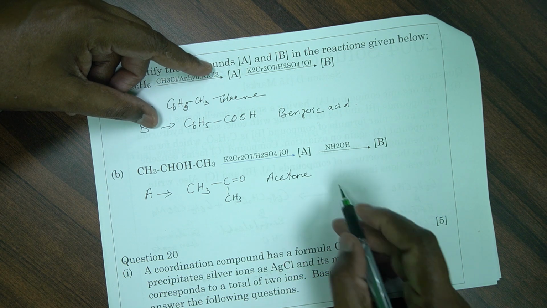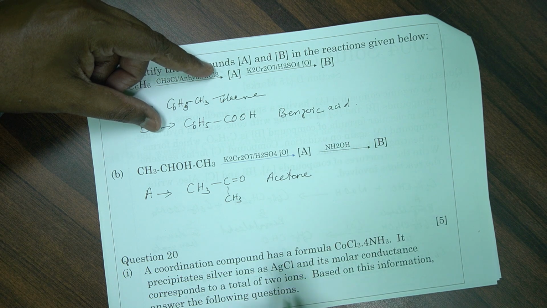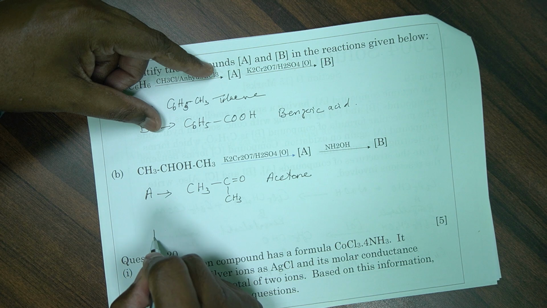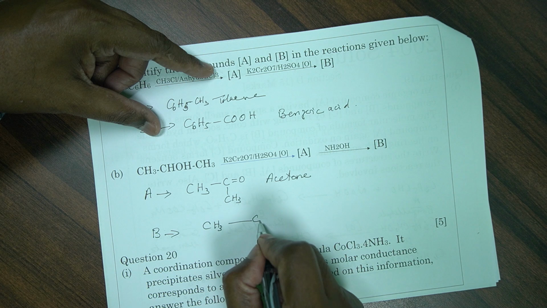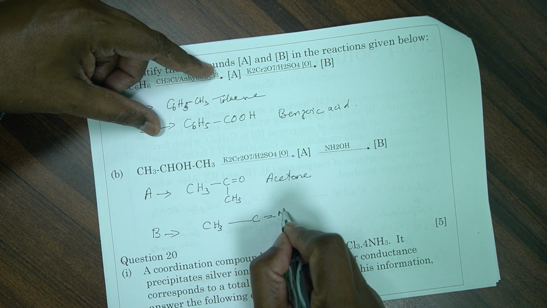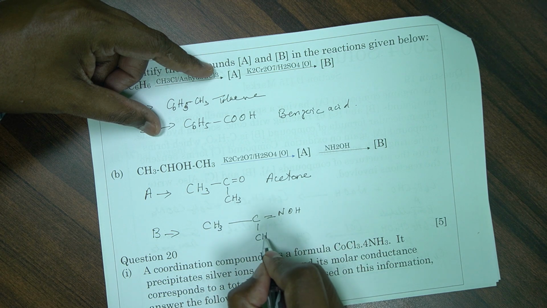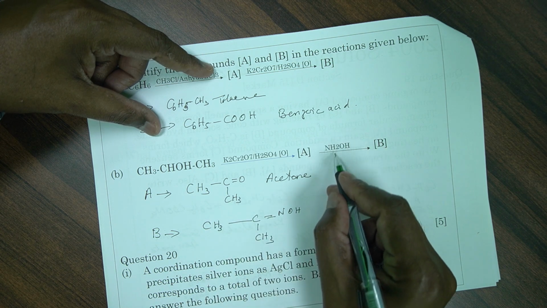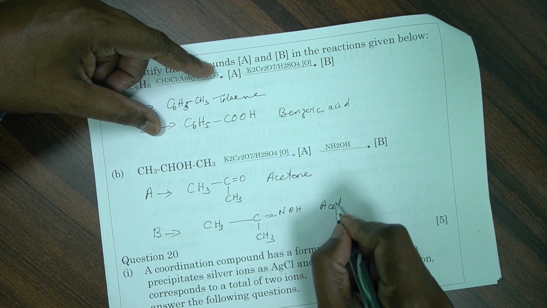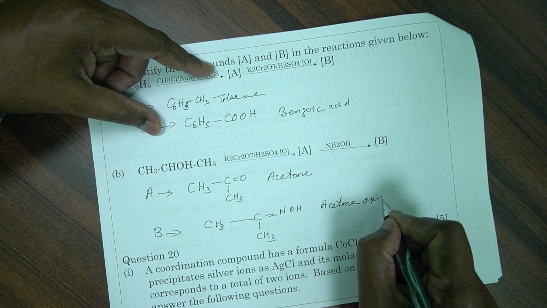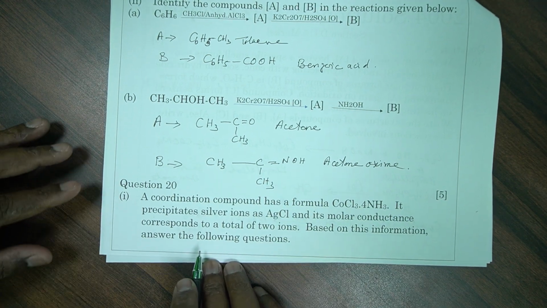The next part: it undergoes reaction with hydroxylamine giving compound B. Compound B is CH3-C=NOH-CH3, which will be called acetone oxime. This is compound B. Reaction with hydroxylamine, that is done.